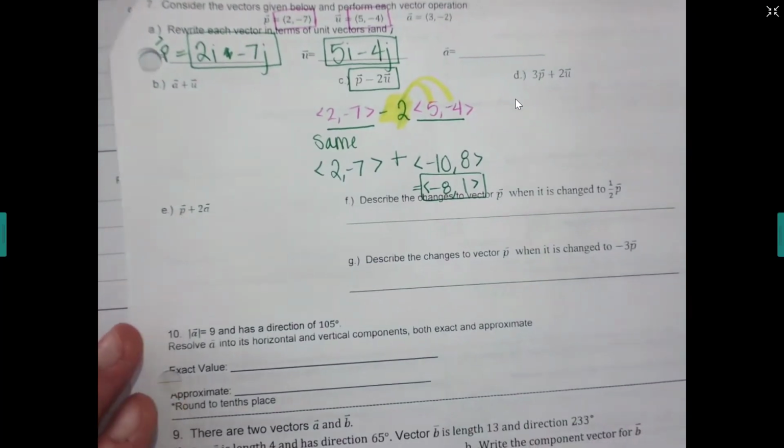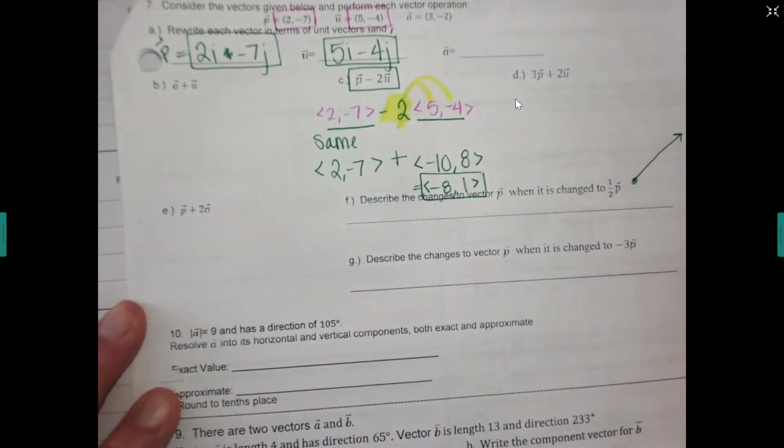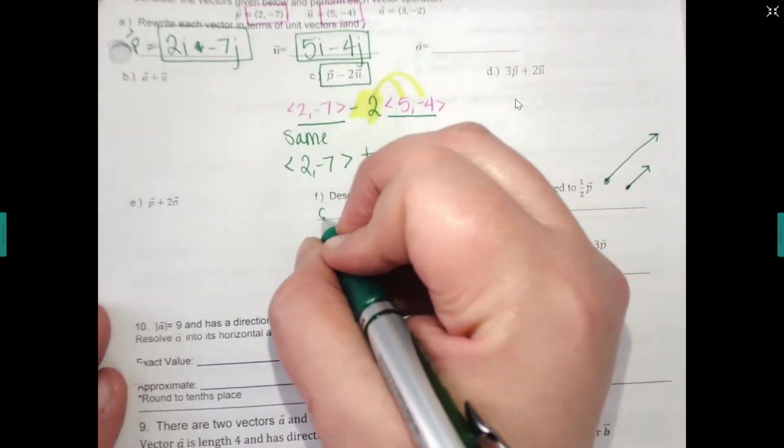Okay, next thing, take a look at F and G. If I have a vector P, this is graphically, just think about what's going to happen to the arrow. If I change my P to a half P, what's going to happen to the arrow? So let's say this is my original P. What happens when I cut it in half? It's shorter, very good. So from P to half P, the arrow is going to be cut in half.